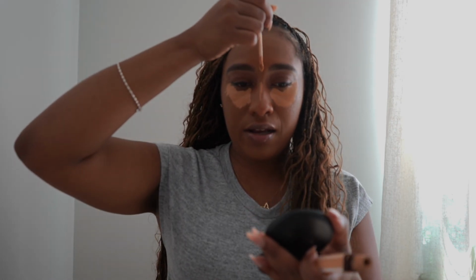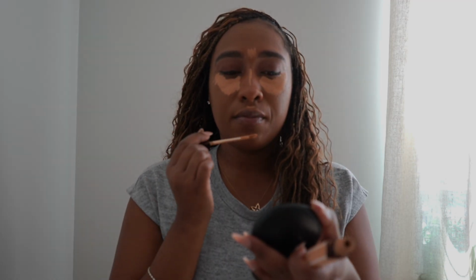We're also going to apply concealer to the nose, just like that. We're also going to be applying concealer to our forehead area, just like that, above our lip, just like that, and on our chin, just like that. Some girls like more coverage. You can bring it lower, but for me, we're gonna leave it right here.